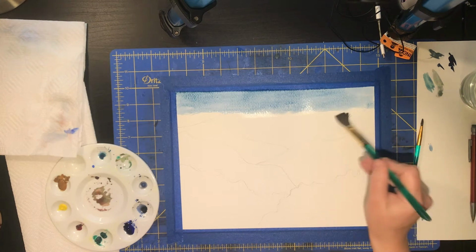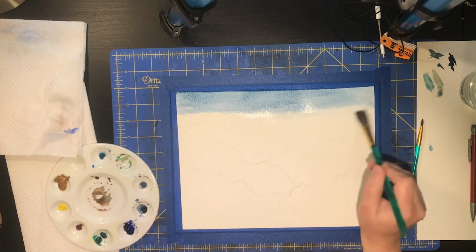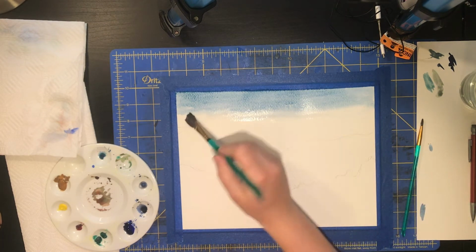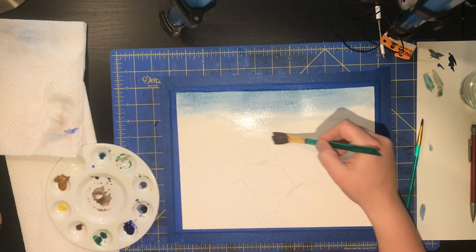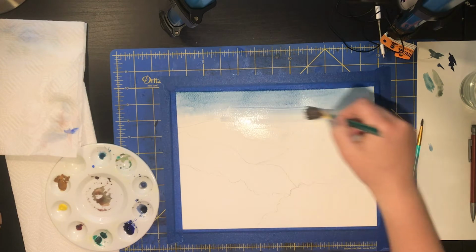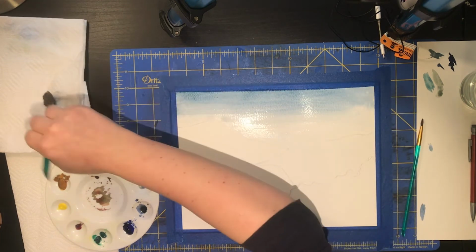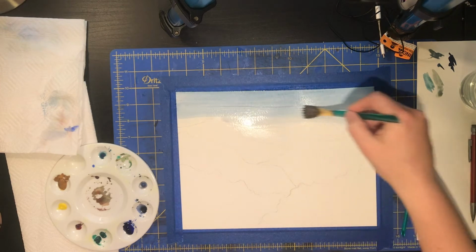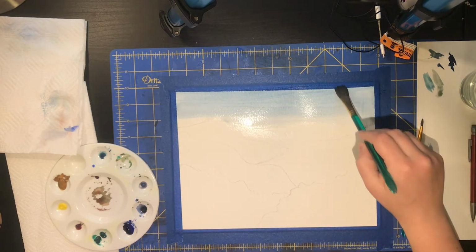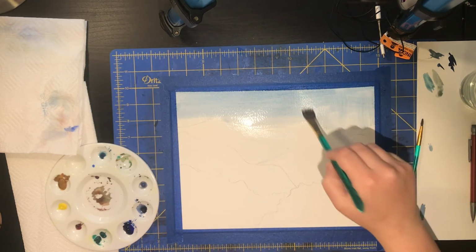So I've got that. Looks like that part there didn't get totally wet. All right. So you can see how it already wants to come back and forth. So I'm just going to blend this back and forth, and I may pick up some color just to make sure it's not too pooling. You can pull it down, you can kind of blend it this way a little bit.